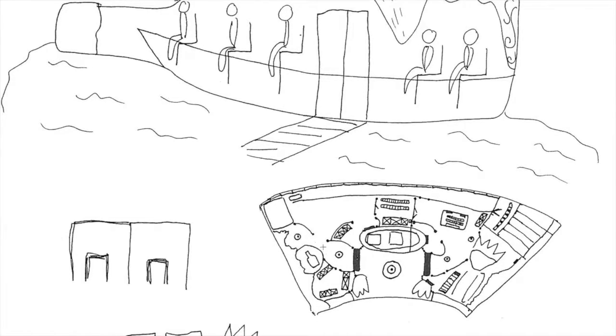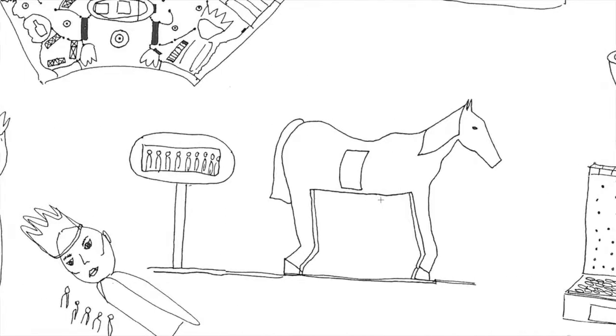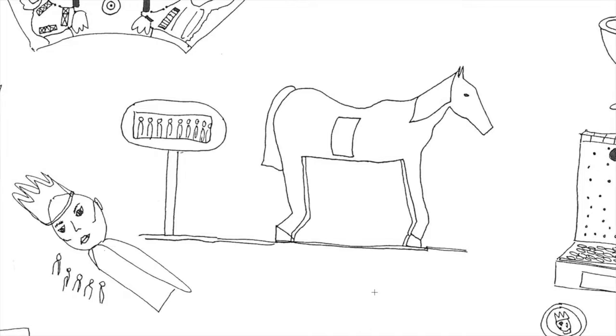So this is a section in itself. Then this section here is all of this and all of this. So what we've got here is a ride. This ride was the original ride that I thought of when I first came to the idea that I was going to do a Greco-Roman section. And this is what's known as the Trojan Horse.